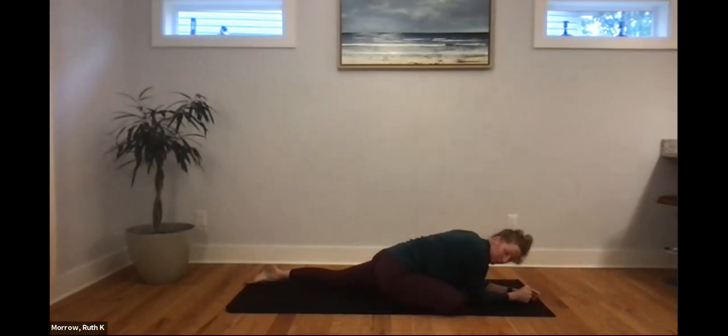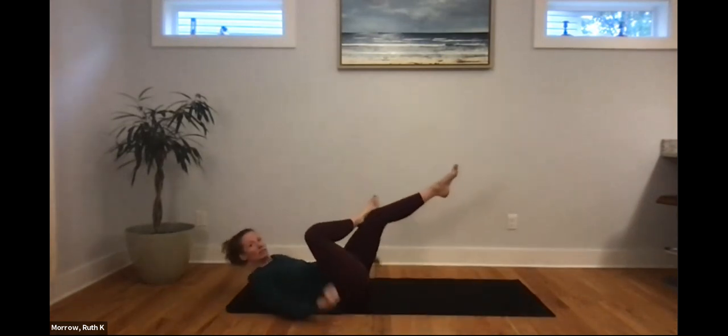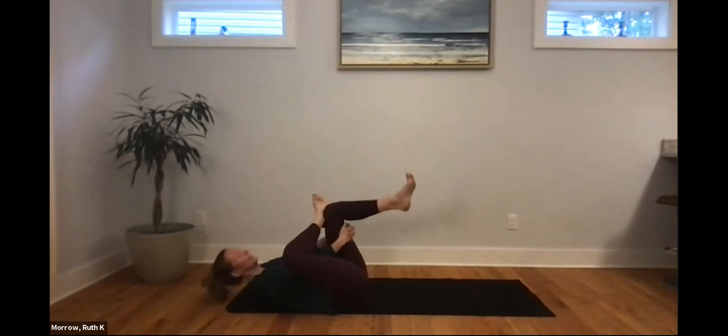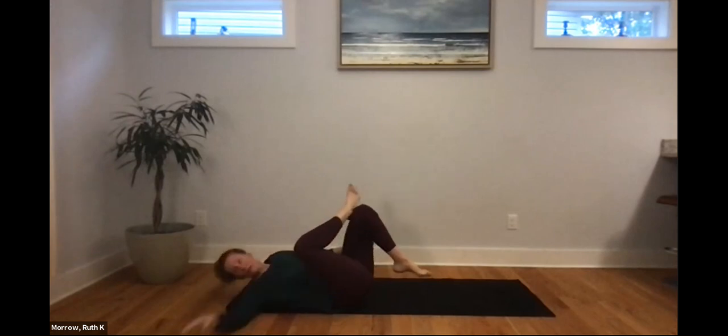Now, if this doesn't work for your body, you can also come onto your back in pigeon and cross your right ankle over your left thigh. Grab behind your thigh or maybe the front of the shin. So figure 4.